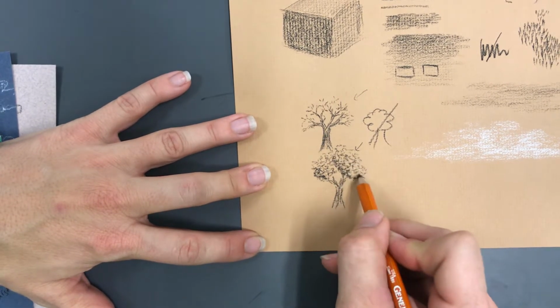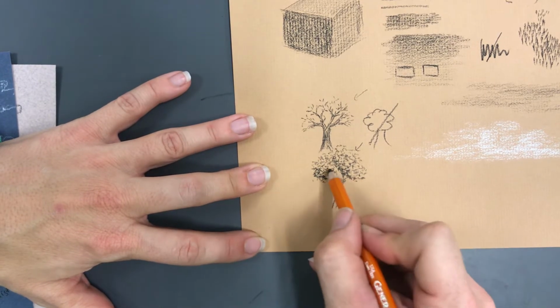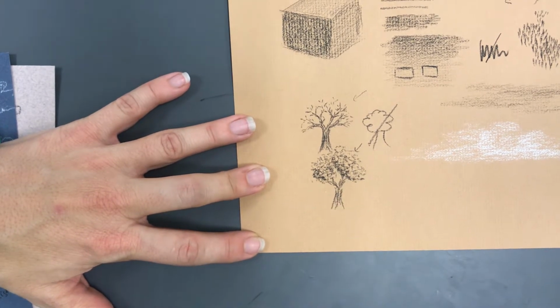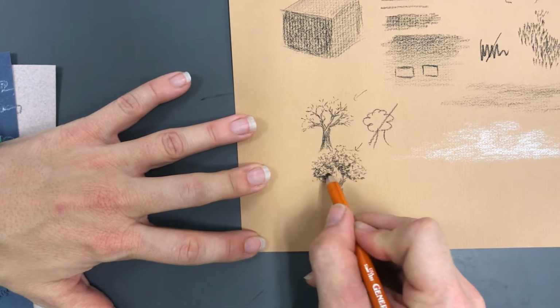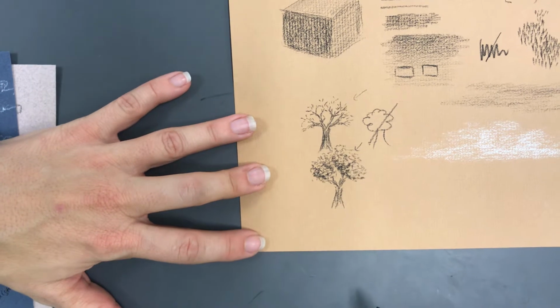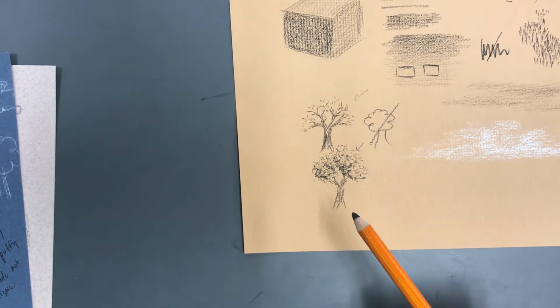So I'm just making little marks. I'm not shading a whole area. And I start to get the idea of a more realistic tree as things come in. And then I say, oh, maybe it's dark here. Maybe it's dark here. And you get things like that. So thinking in texture, thinking in trees, not in specific leaves, but things like that.